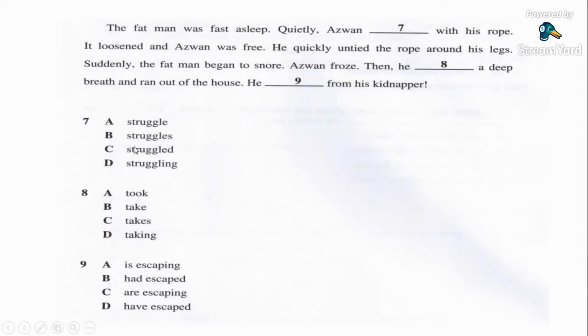If you look at the answers, they are all verbs, and they give you past and present forms. Now that we have established that this paragraph is in past tense, we just look at the past tense answers and eliminate the present tense answers. So struggle, of course, wrong. Struggles, wrong. Struggling, wrong. So the answer is C for number 7.